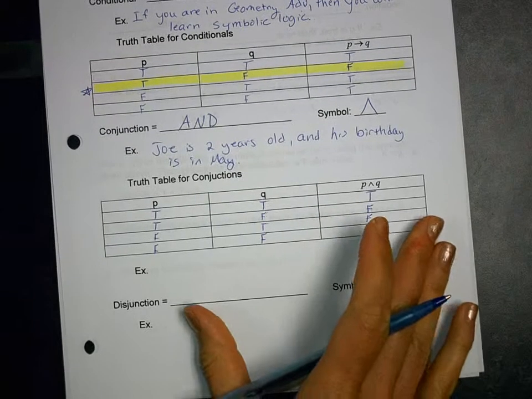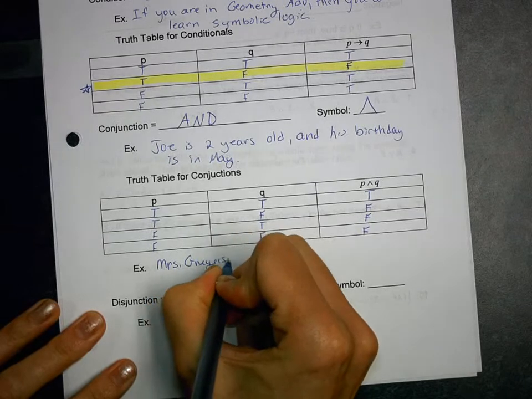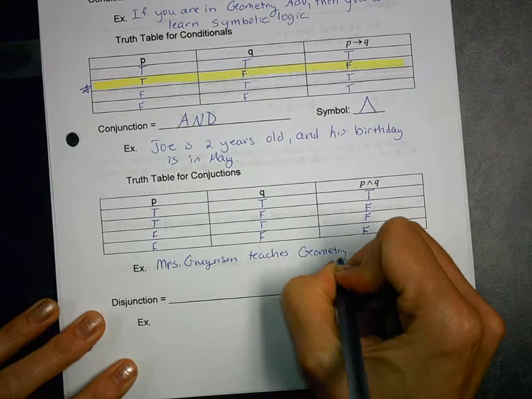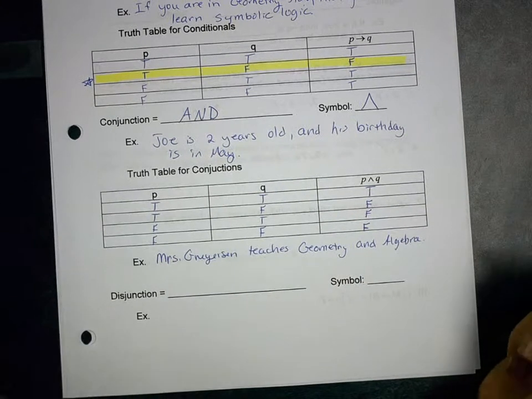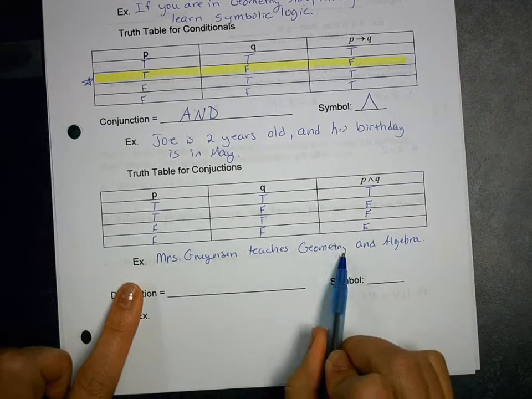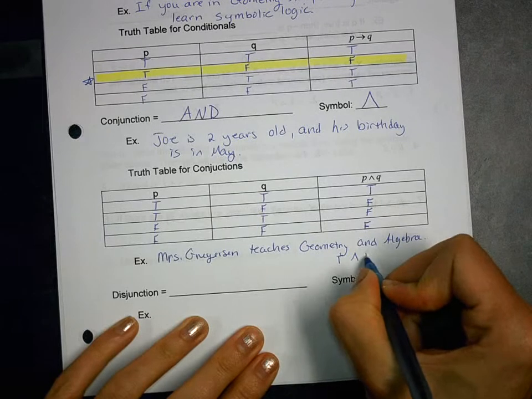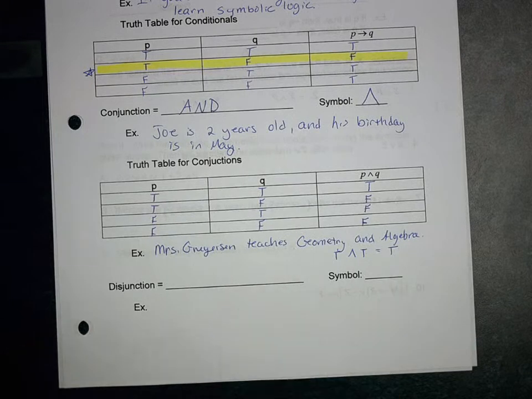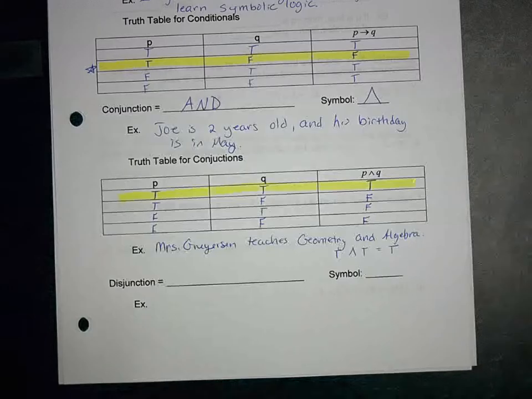So let me give you an example of this. Mrs. Gregerson teaches geometry and algebra. Now, when I look at this, here's my propositions. Mrs. Gregerson teaches geometry, and what you'd understand in your head is Mrs. Gregerson also teaches algebra. That is a true and true statement, so it would be true. So kind of an easy way of thinking about it. How do I memorize this one? I always realize if I have a true and true statement, it's always true.